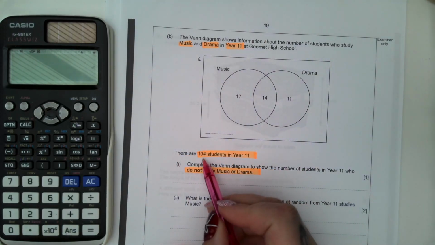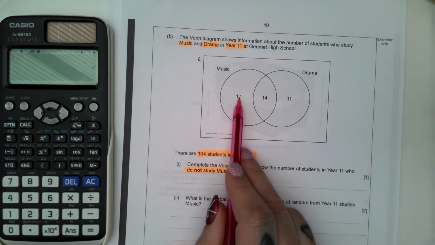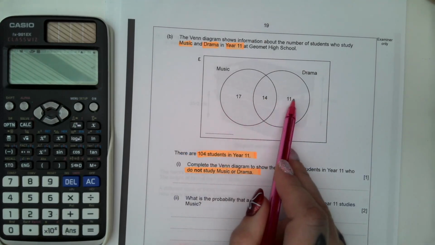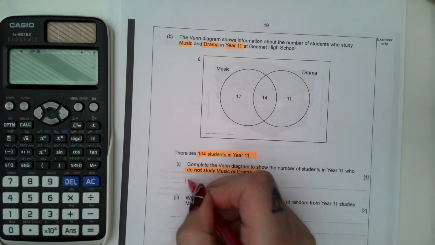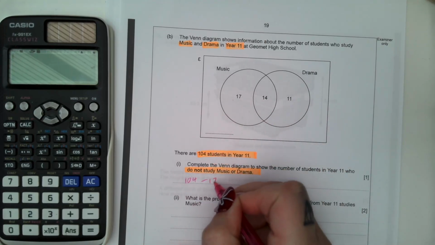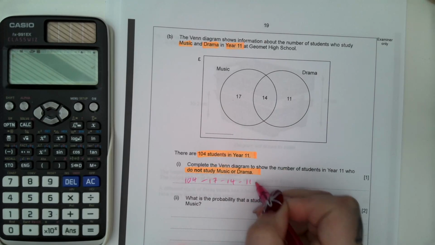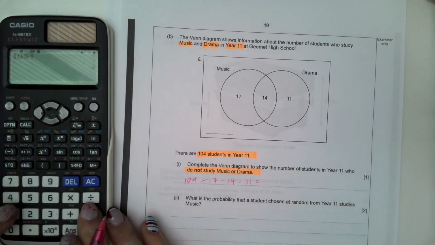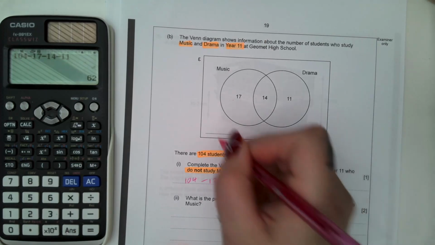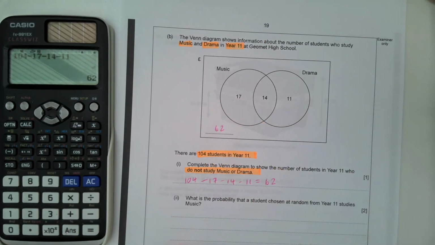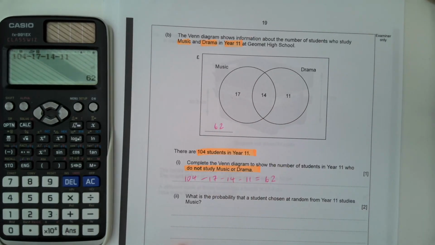So we know there are 104 students in total. These are the number of students that have already been taken into account. So we're going to subtract these from 104. So 104 subtract 17, 14 and 11, which leaves us with 62. So 62 would be completed on the outside of the diagram. Those are the students in Year 11 who do not study music or drama.